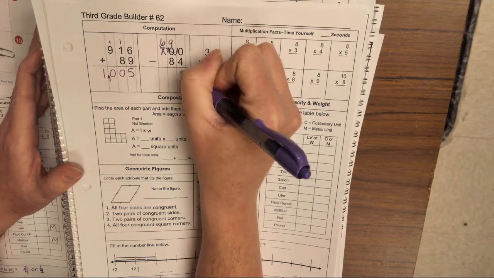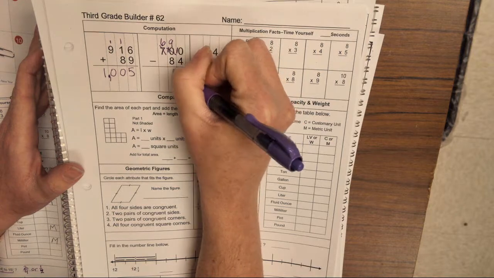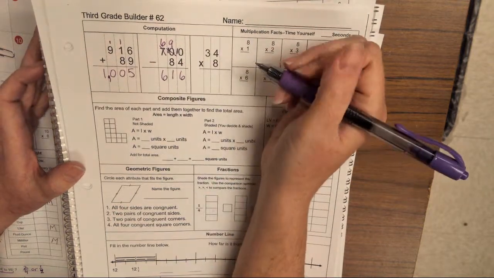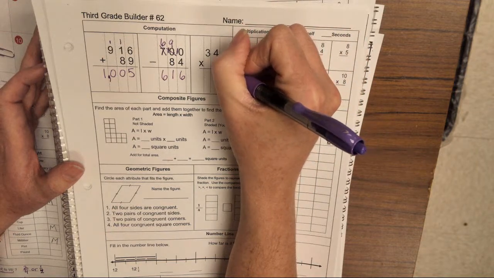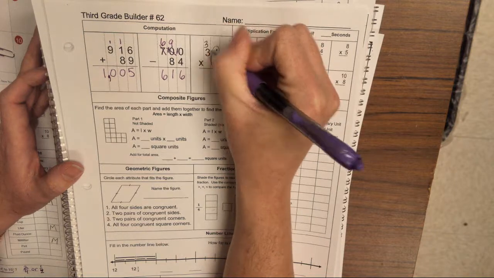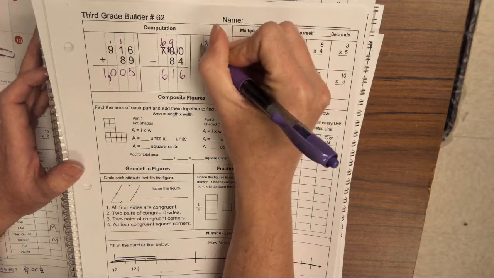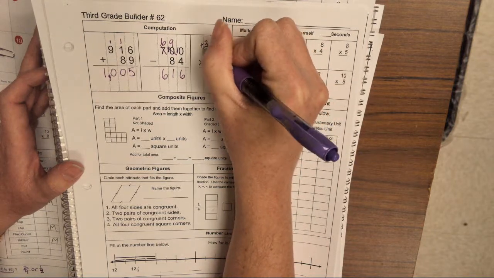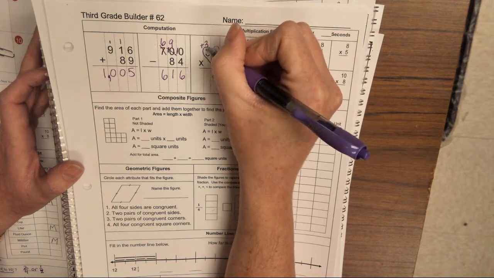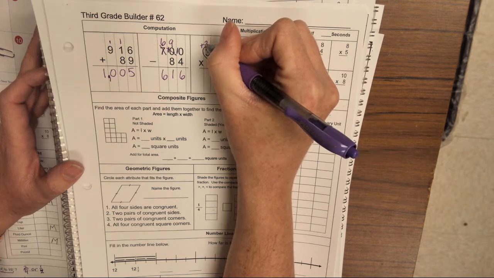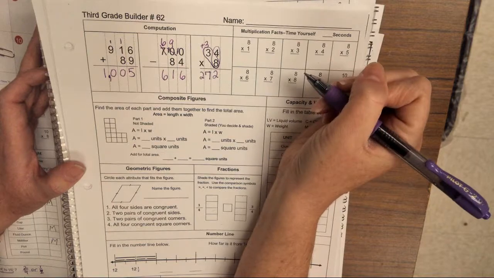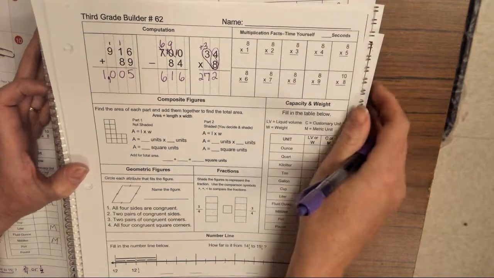10 minus 4 is 6. 9 minus 8 is 1. 6 minus nothing is 6. Our difference is 616. Now we're going to multiply starting with 8 times 4, and that is 32. And now we're going to multiply 8 times 3: 8, 16, 24, and add 3 more, 25, 26, 27. So our product is 272.